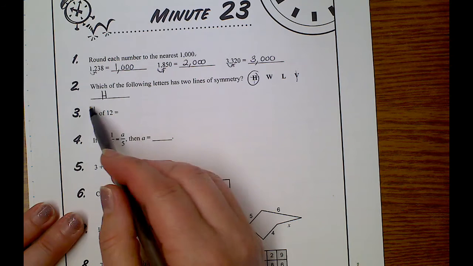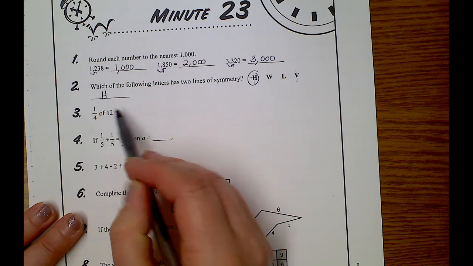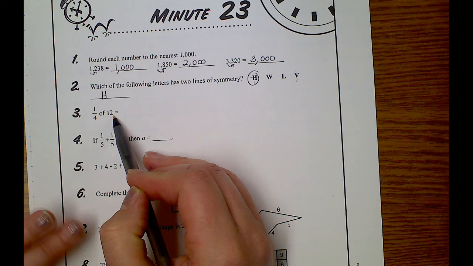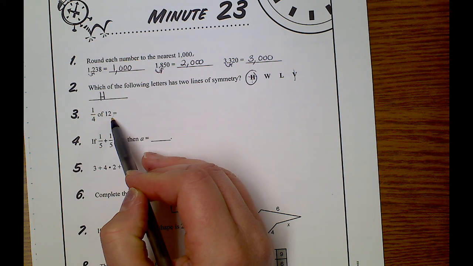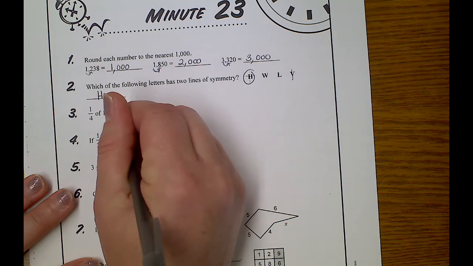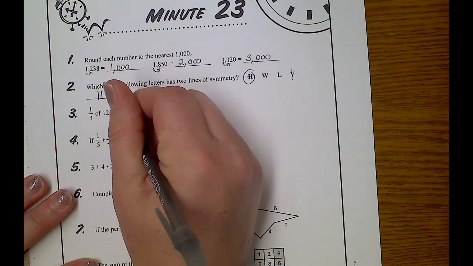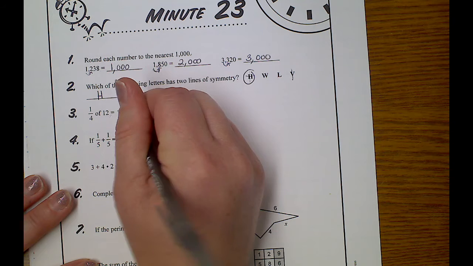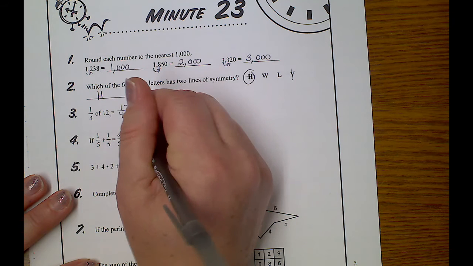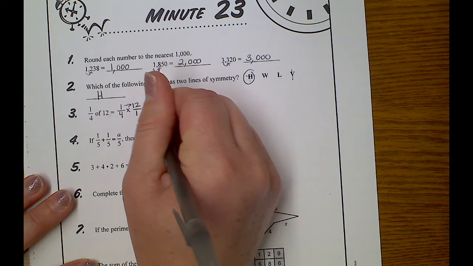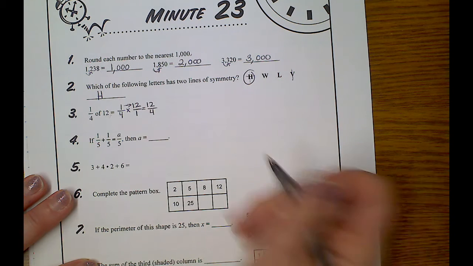Next, 1/4 of 12. So you have 2 ways of solving this. You can think to yourself, if you had $12 and you had to split it to 4 people, which is the same as division, it would look like this. 1/4 of is like multiplying 12 over 1. Then you multiply across. 1 times 12 is 12. And 4 times 1 is 4.